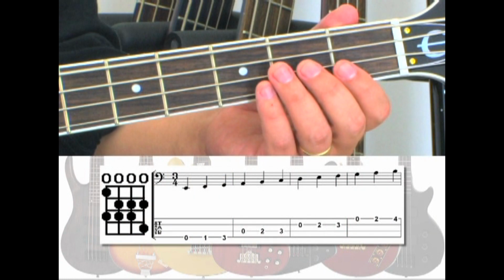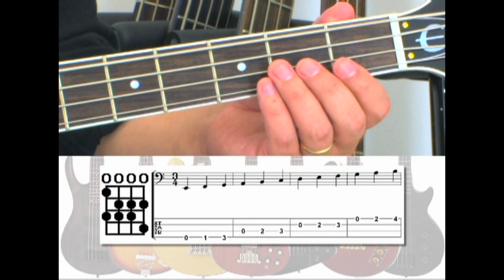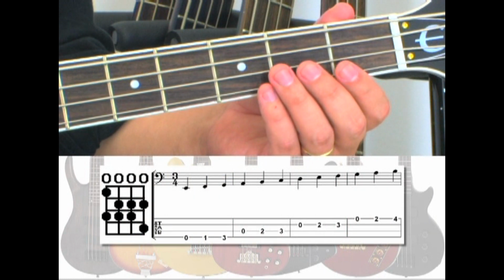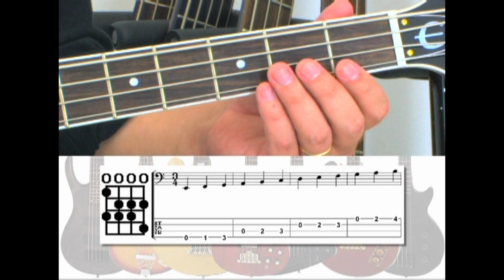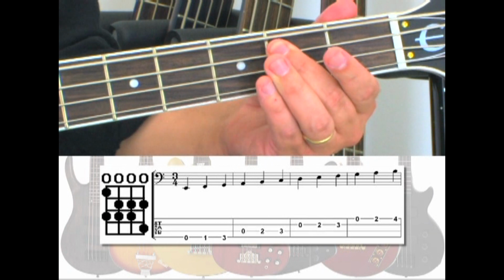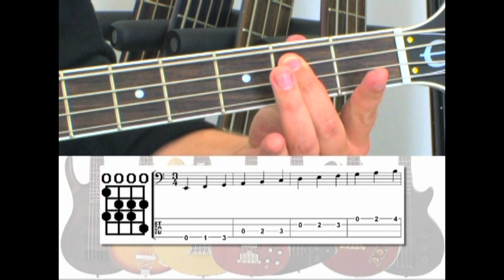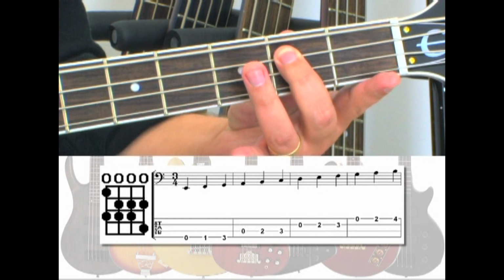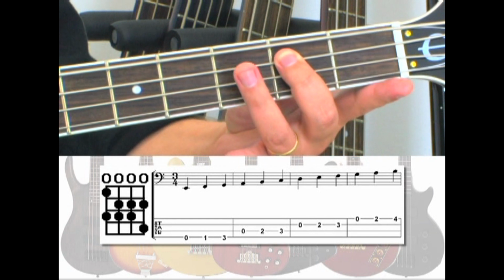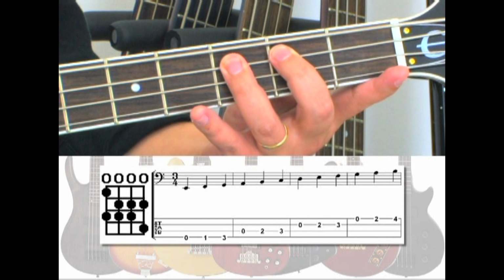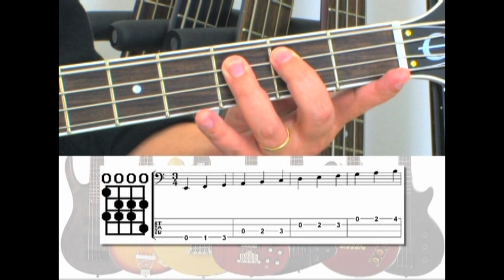In the 2nd measure, the 3rd string notes, play the open A, play B on the 2nd fret, 2nd finger, and play C on the 3rd fret using your 3rd finger. In the 3rd measure, we introduce the 2nd string notes.